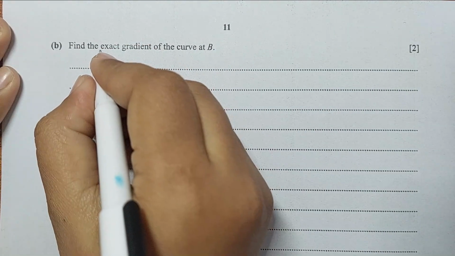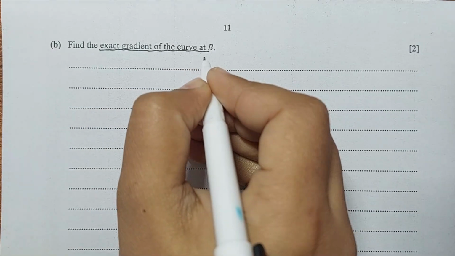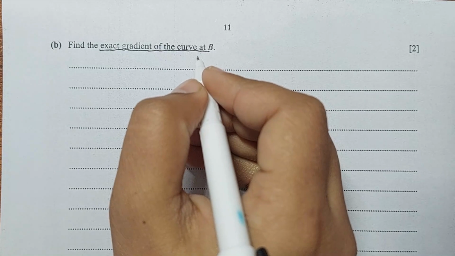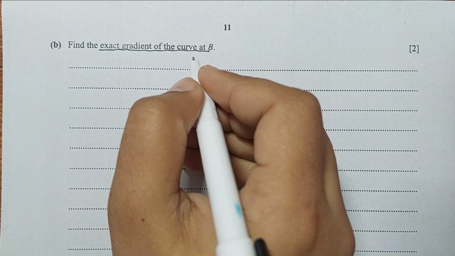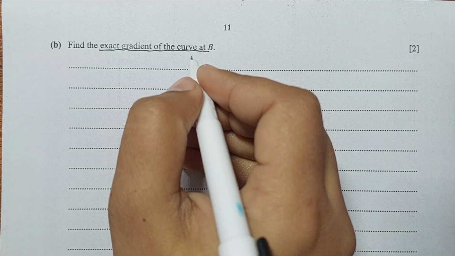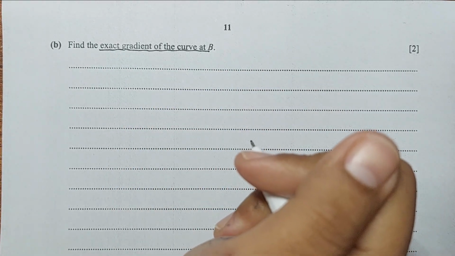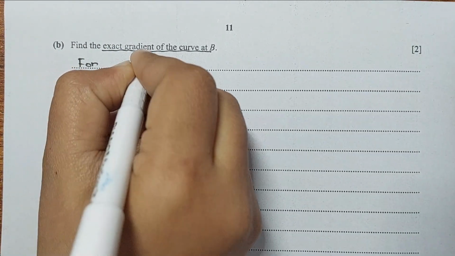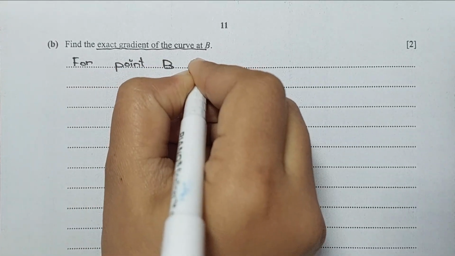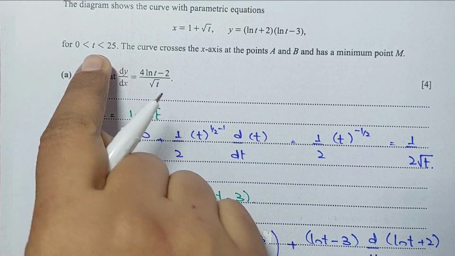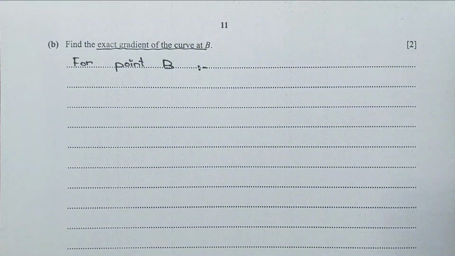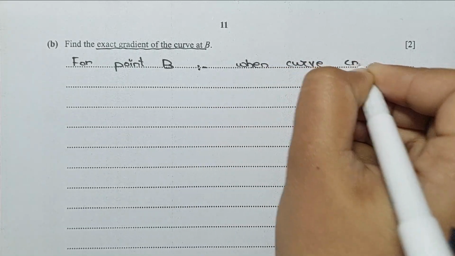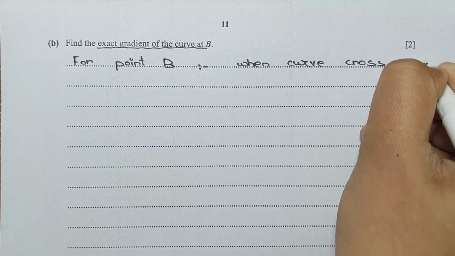Now for part B, find the exact gradient of the curve at B. So for the exact gradient of the curve, we have to find dy over dx at point B. For this, we need to figure out the point B. As you can see in the question, the curve crosses the x-axis at points A and B. So when the curve crosses the x-axis, y is equal to 0.